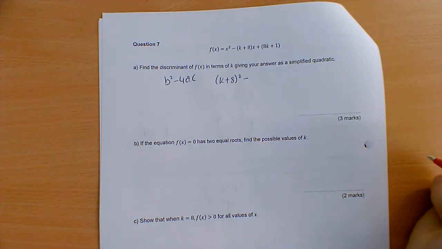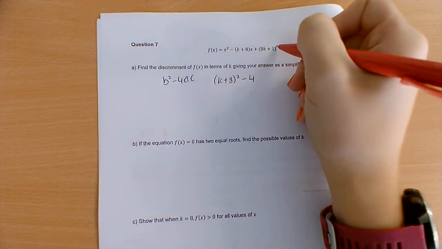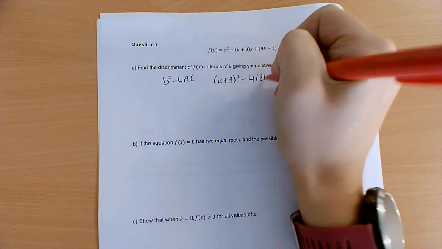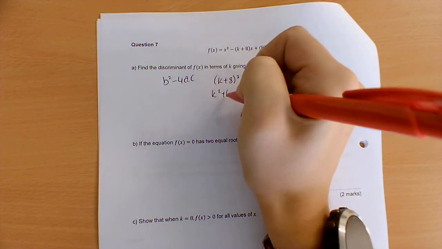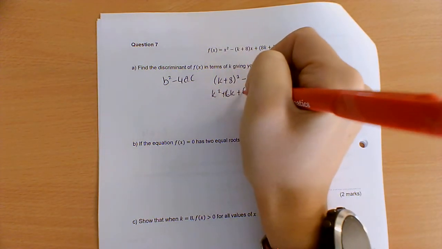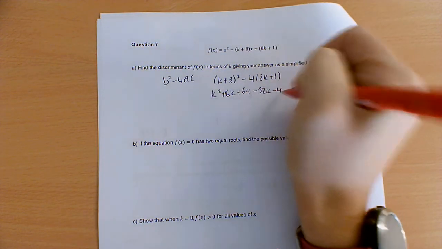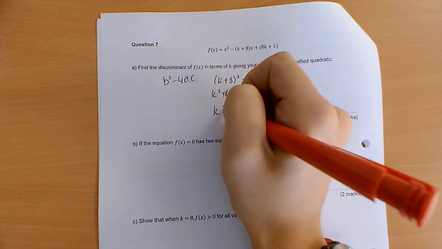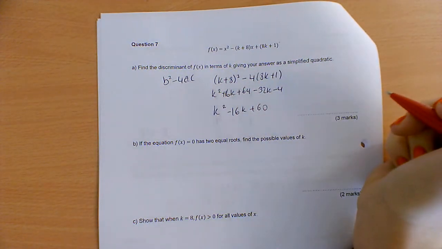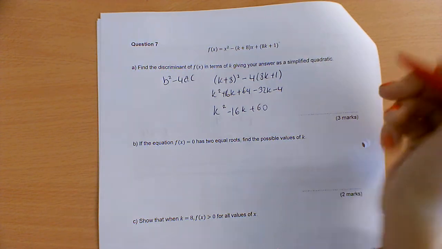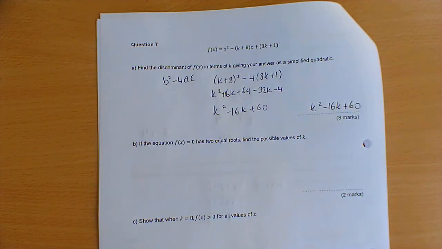I need to subtract 4 lots of 1 and then lots of c, 4ac, so that's 8k plus 1. Expanding this out, I get k squared plus 16k plus 64, and then I get minus 32k minus 4. Collecting that all together, k squared minus 16k plus 60. So k squared minus 16k plus 60.